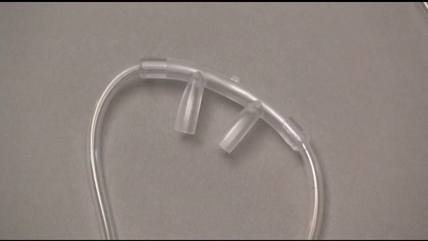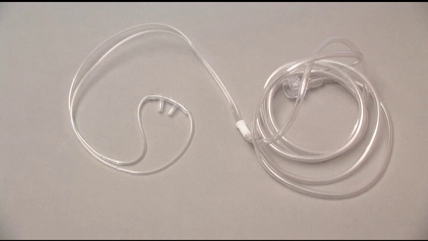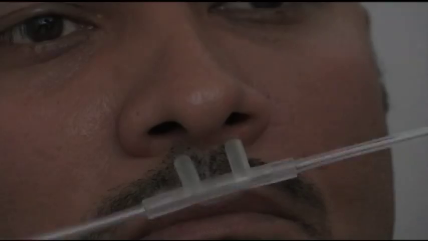Oxygen is delivered to the patient by two soft plastic tips, commonly referred to as nasal prongs, that are connected by thin tubing to the main oxygen source. The prongs rest a short distance inside the patient's nostrils.